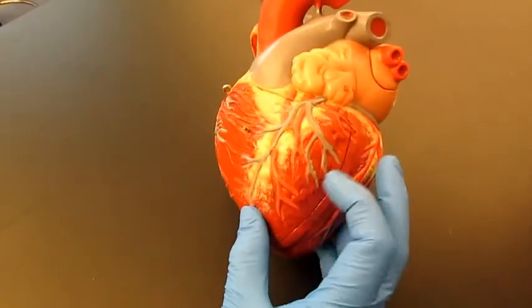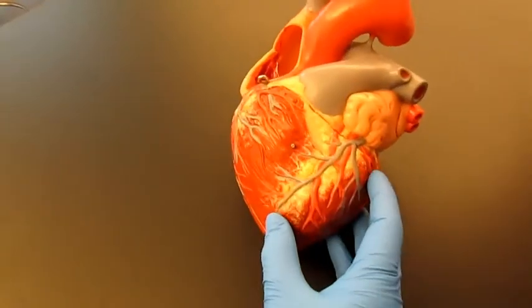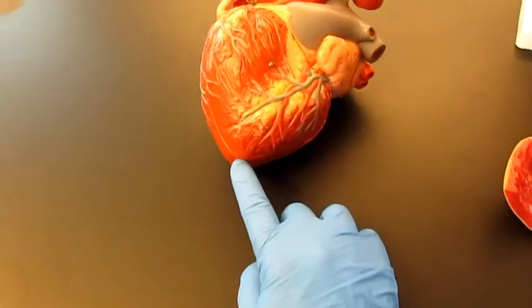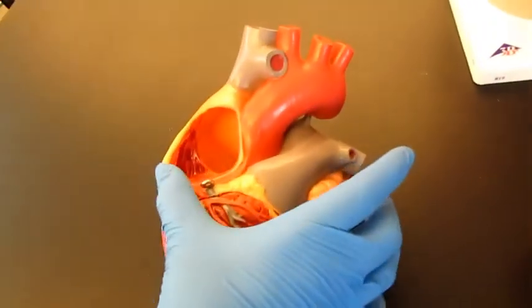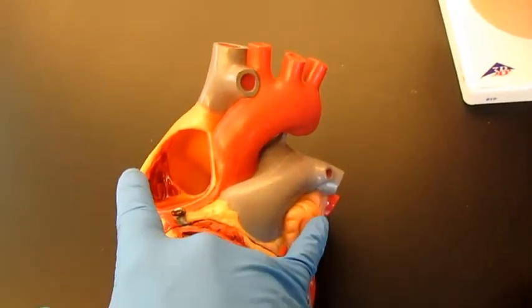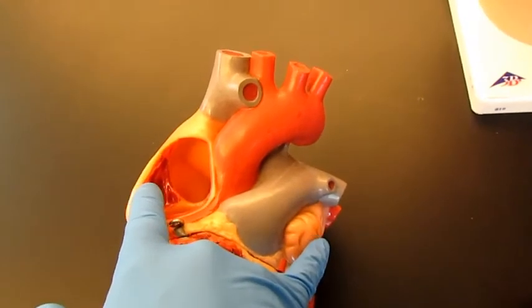Large structure down here, this is the left ventricle. And remember that the left ventricle includes this little point down here. This is the apex of the heart, as opposed to the fatter portion of the heart, which is up here with the vessels and the atria.